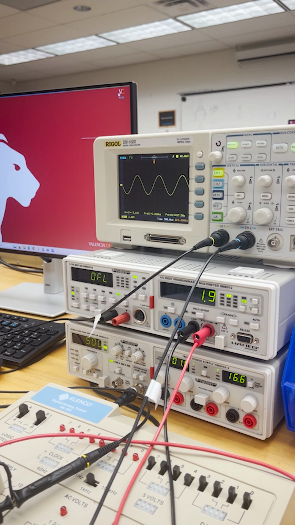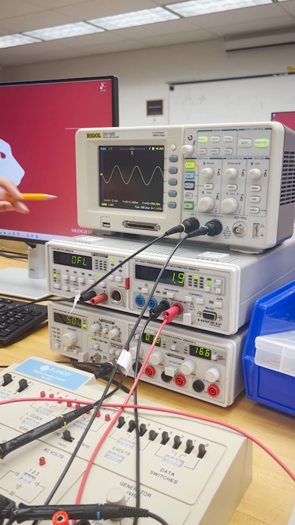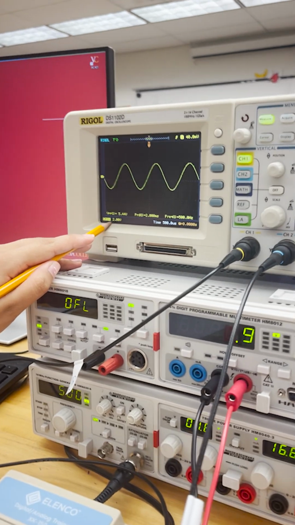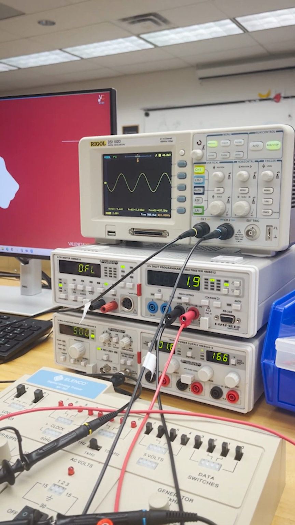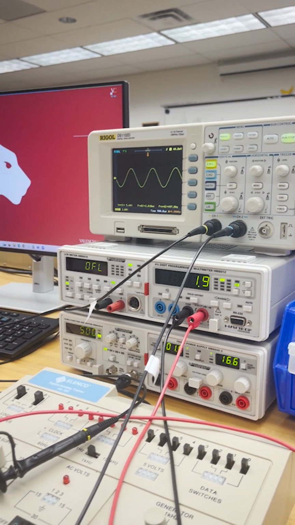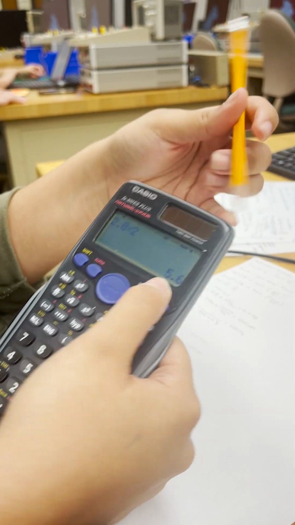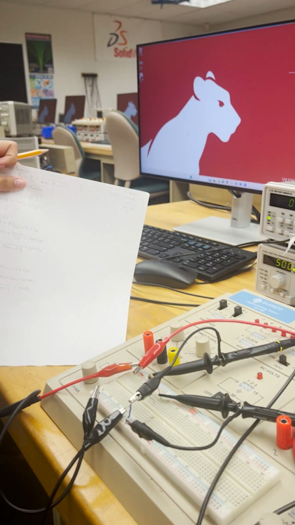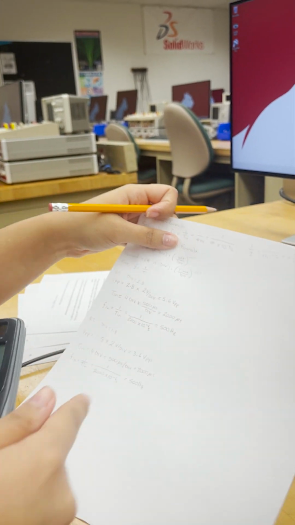I'm gonna take that 2.8 times our voltage, which here in channel 1 is going to be 2 volts, and multiply it, and what I get is 5.6, and this is going to be our 5.6 V peak to peak for channel 1.